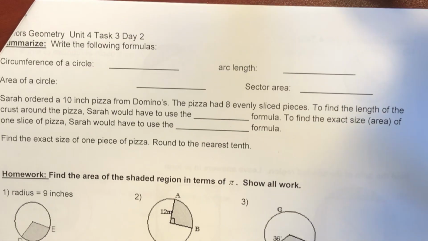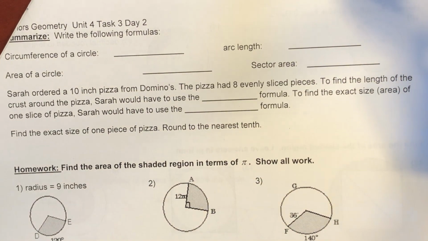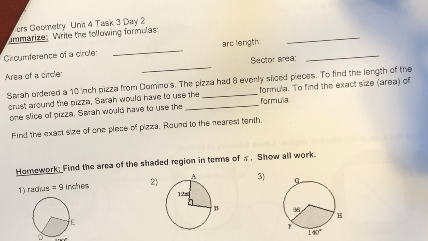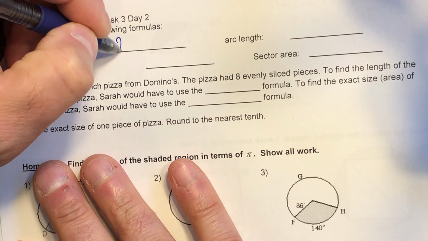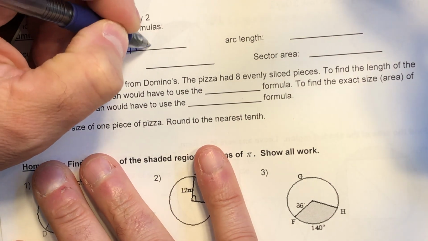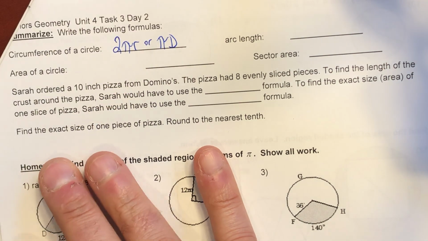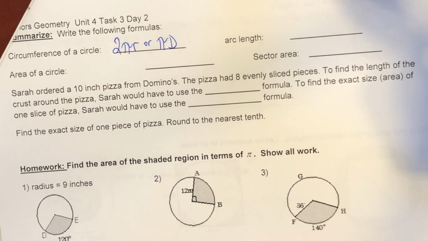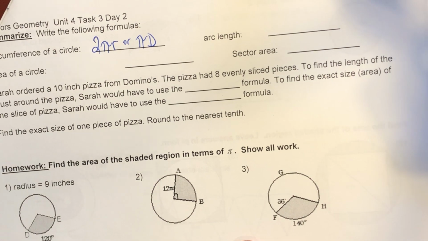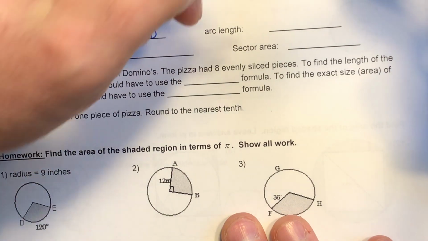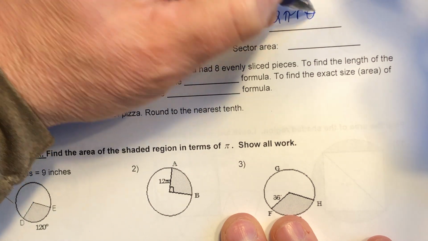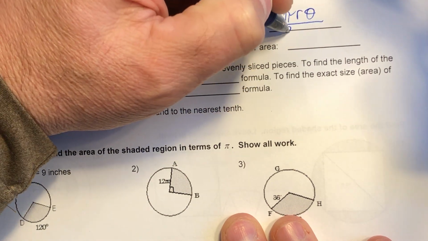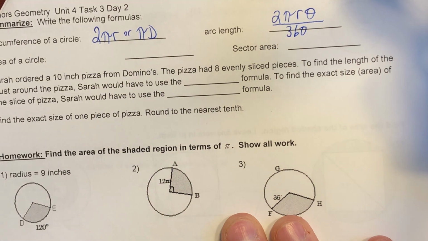And then just here, right before the homework, if we summarize the circumference of a circle, well, that's 2 pi r. We learned that on Thursday and Friday. Or you can have pi diameter. Okay? So arc length is taking 2 pi r times theta over 360. Theta stands for the degree measure over 360.